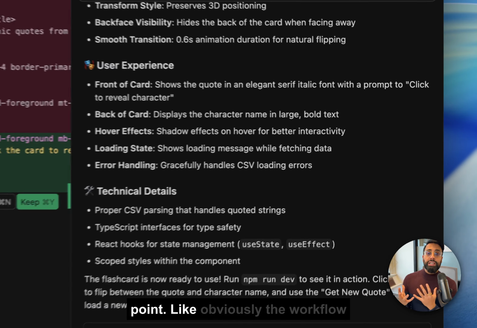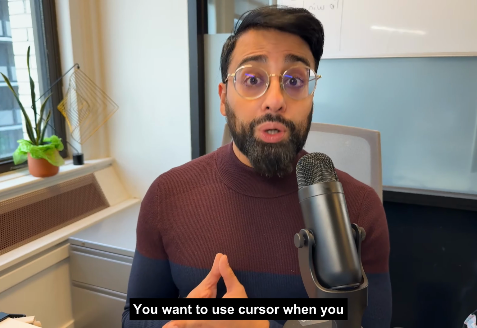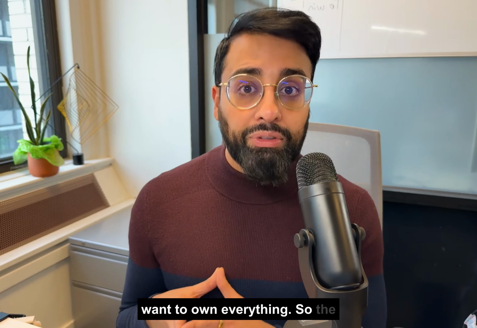So which do you use when? That's a common question I typically get. You want to use Lovable when you want maximum speed and you're okay with a little less control over the code, over the infrastructure. You want to use Cursor when you want to own everything. So the code, the deployment, the strategy, the ability to customize everything deeply. So those are some of the differences.